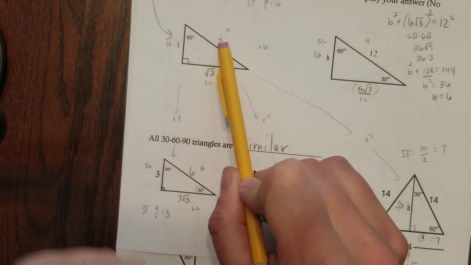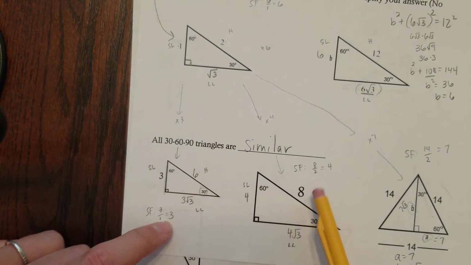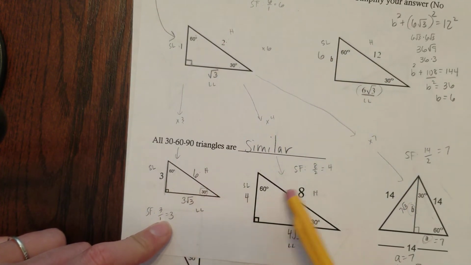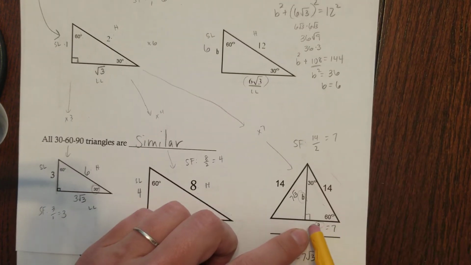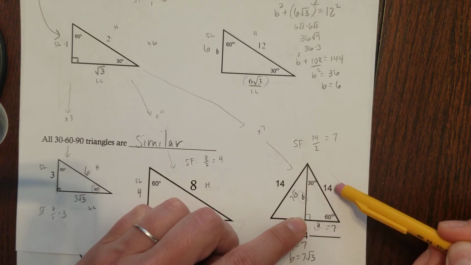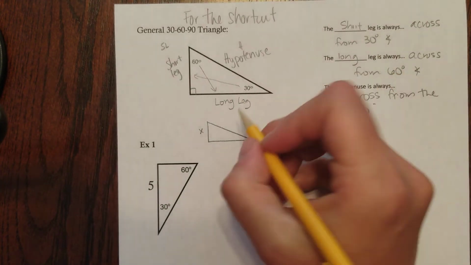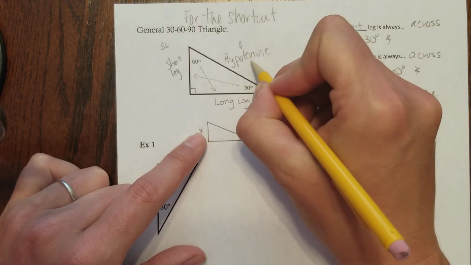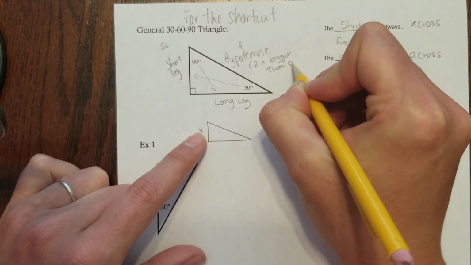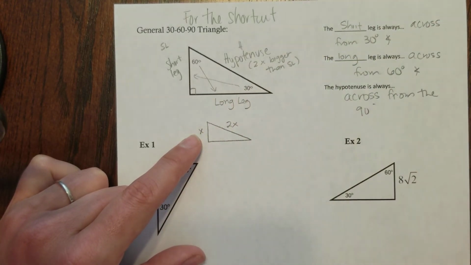So our hypotenuse, do you see that it's 2 times bigger than our short leg in every single one of these problems? 1 times 2 is 2, 6 times 2 is 12, 3 times 2 is 6, 4 times 2 is 8. Even over here, A is our short leg because it's across from 30. 14 is our hypotenuse, 7 times 2 is 14. So that means between the short leg and the hypotenuse, it's always 2 times bigger. So this is 2 times bigger than the short leg. So if this guy is X, this would be 2 times X.